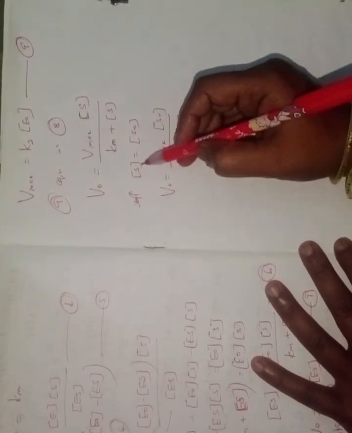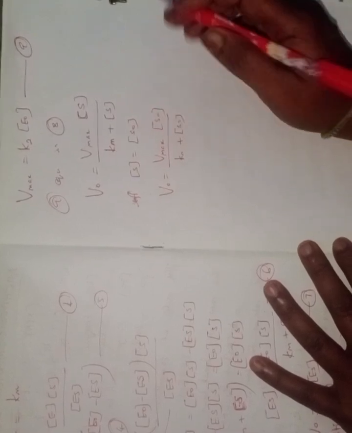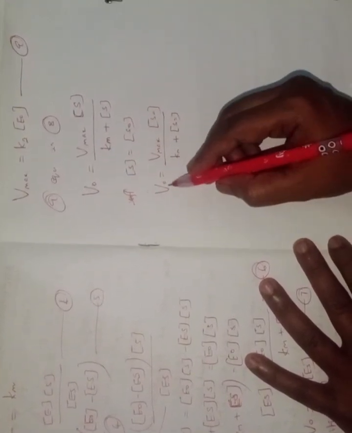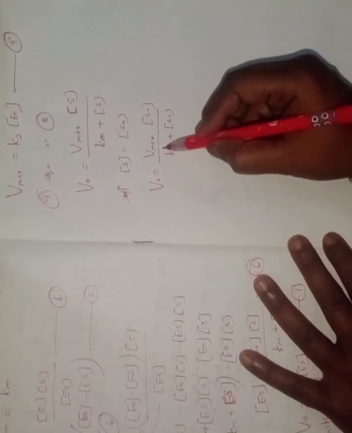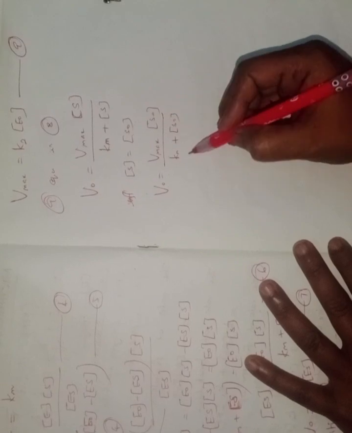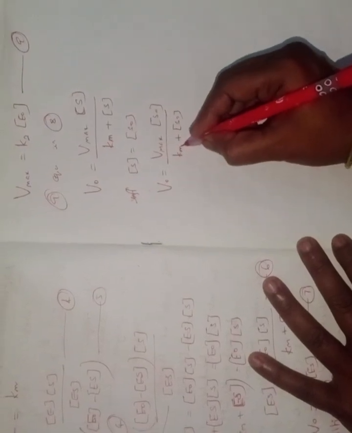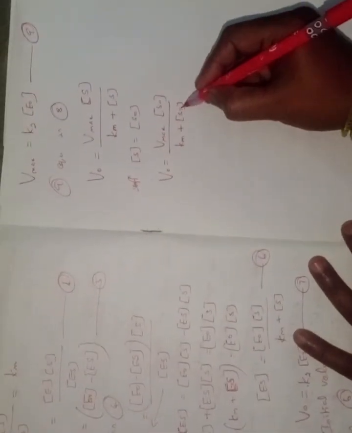So the final equation is V naught equals V max S naught divided by Km plus S0.